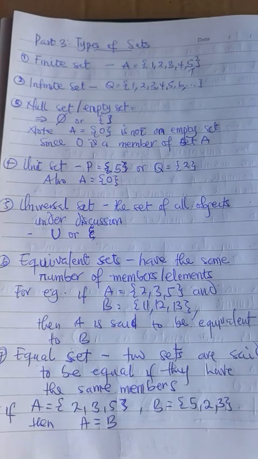Now, when a particular set is defined, we consider it as a subset of a larger set, which is referred to as the universal set. So in an examination, you may be given A, list the set of even numbers less than 10. Another set B, list the set of odd numbers less than 10. Then maybe C, list all prime numbers less than 10.